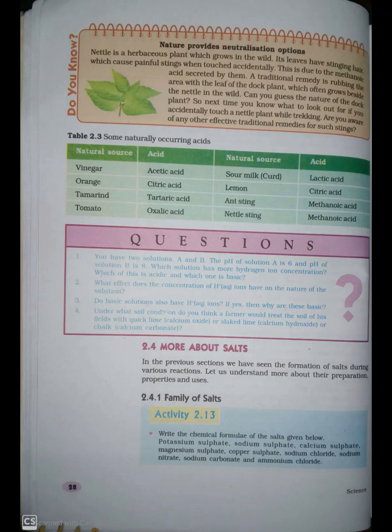Question 4. Under what soil condition do you think a farmer would treat the soil of his field with quicklime, calcium oxide, or slaked lime, calcium hydroxide, or chalk, calcium carbonate? More about salts. In the previous section, 2.4, we have seen the formation of salts during various reactions. Let us understand more about their preparation, properties and uses.